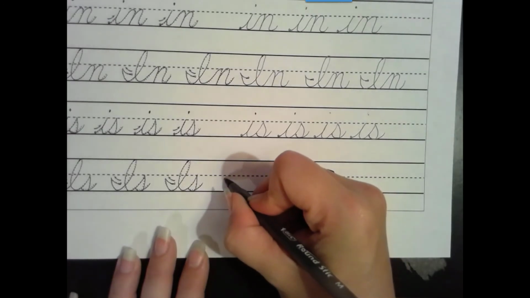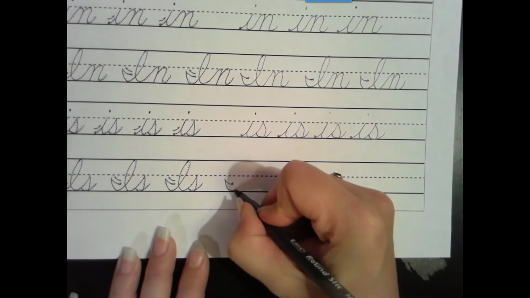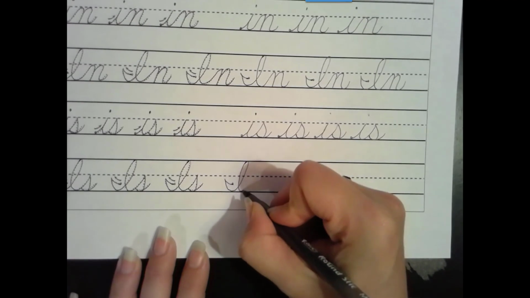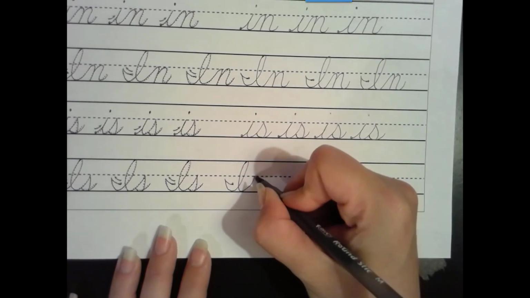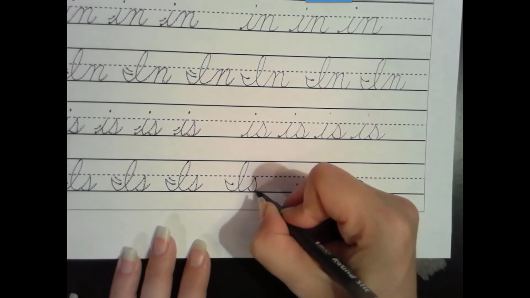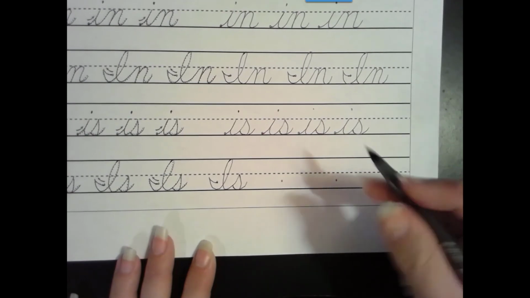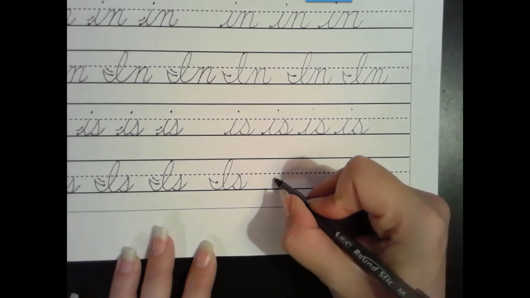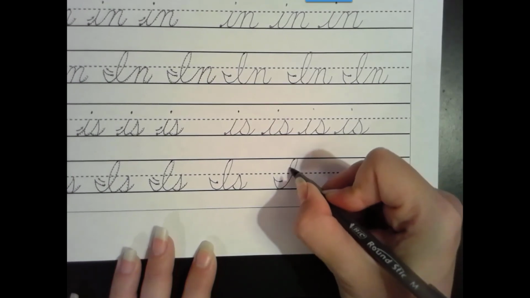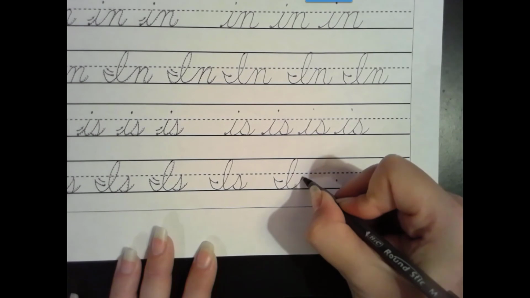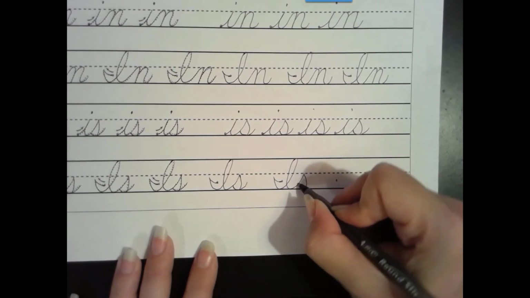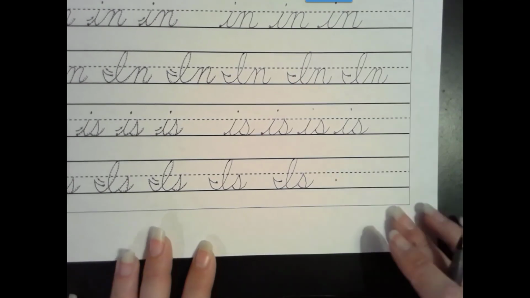Starting dot, slant out, make a point, curve down, touch the bottom, slant up, curve back, touch the bottom, slant up to make our S, make the point, curve around, make that belly, retrace, make your tail.